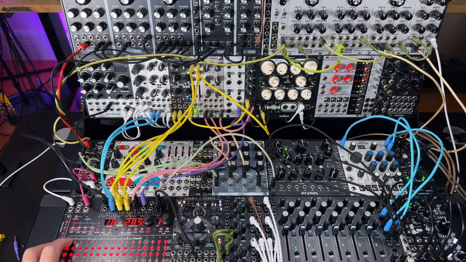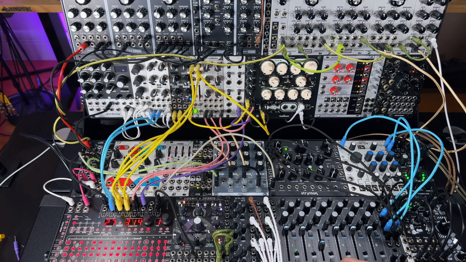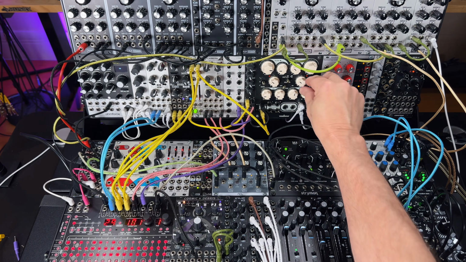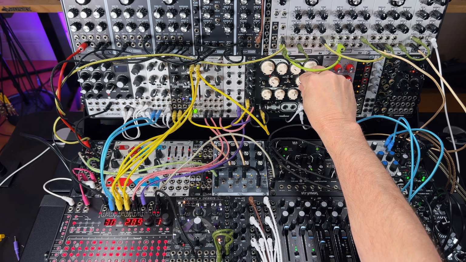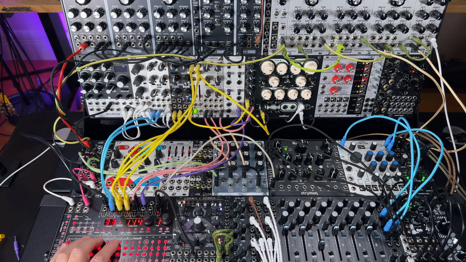Let's bring in all of our percussion, kick, Fracture. Fracture seems to be a tad loud. There we go, better. Hats. Bring in the other hat. Lower the gain on Elster here. Okay, and Chimera.